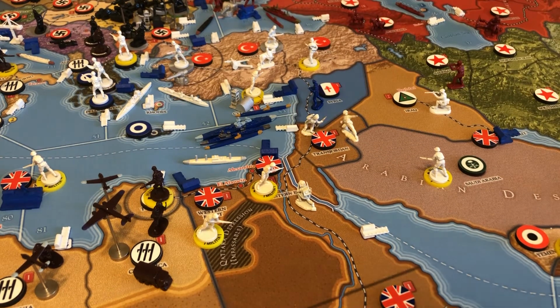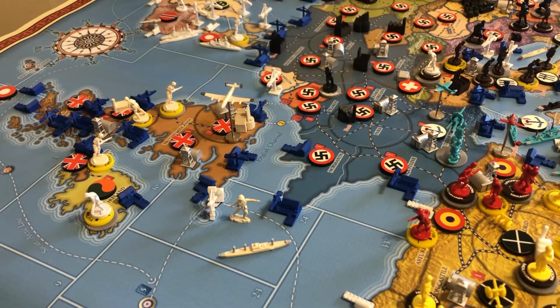That's basically it, guys. You've got either 2 or 4 units that you can move on a turn, depending on your major power, and they can move up to 5 spaces, and it has to start and end at a friendly naval facility.